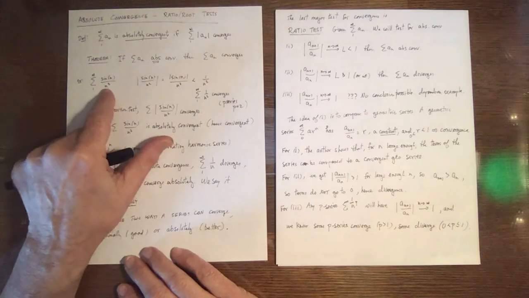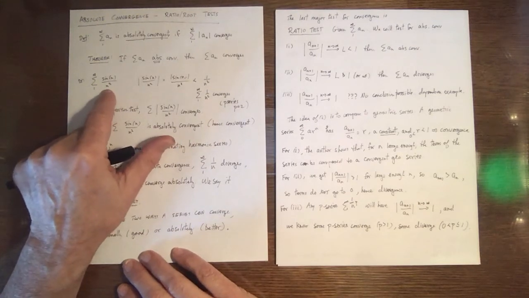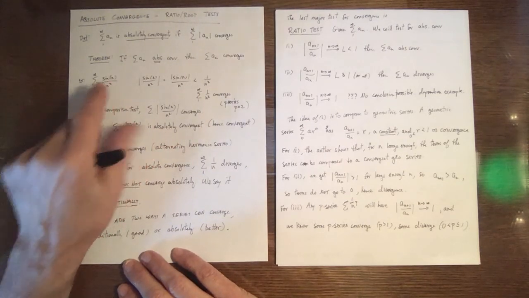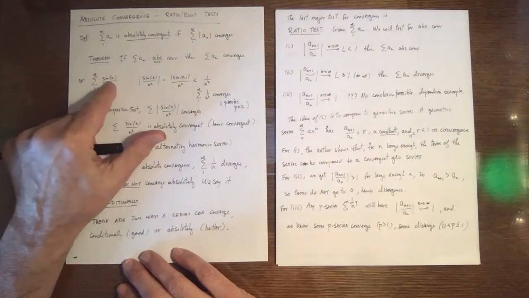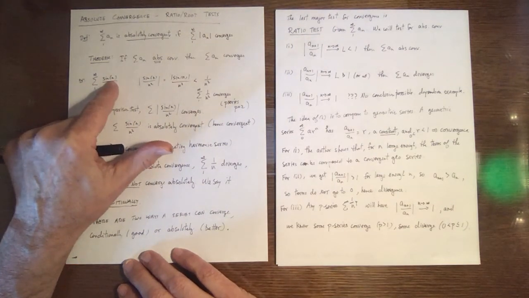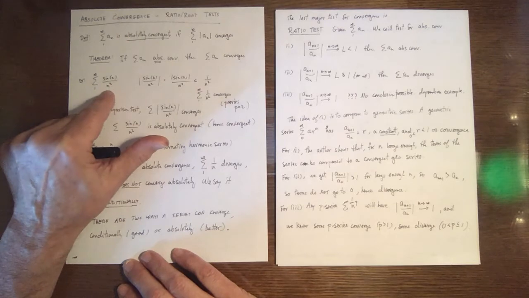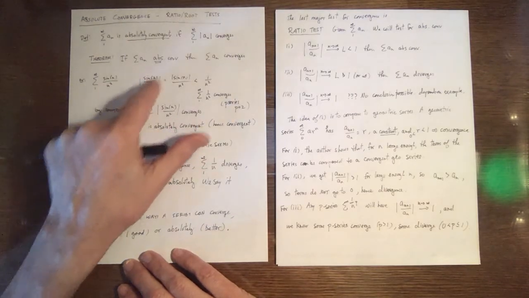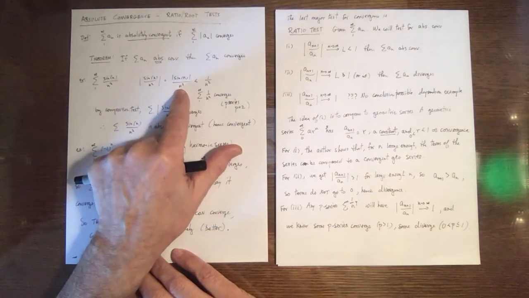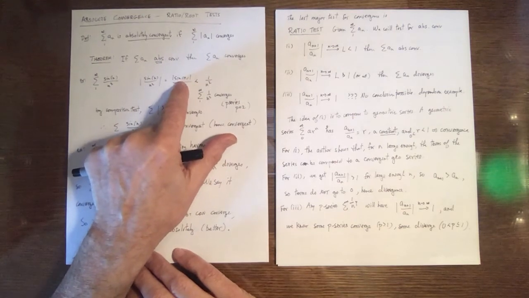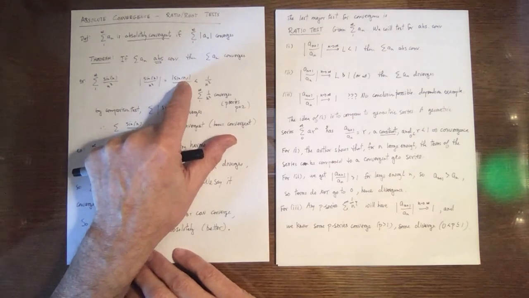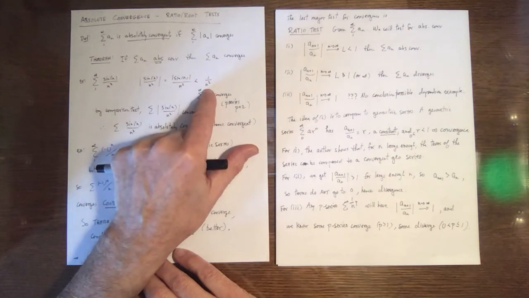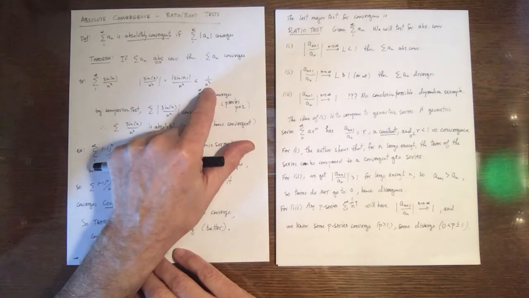So for example, suppose you had a series like this. Now the sign of n is sometimes positive and sometimes negative, but there's no simple pattern for when it's positive, when it's negative. So rather than worry about it, we'll just hit it with absolute value signs and look at the series where these are the terms. But now, since the sine is always less than or equal to 1, I can compare it to this series.